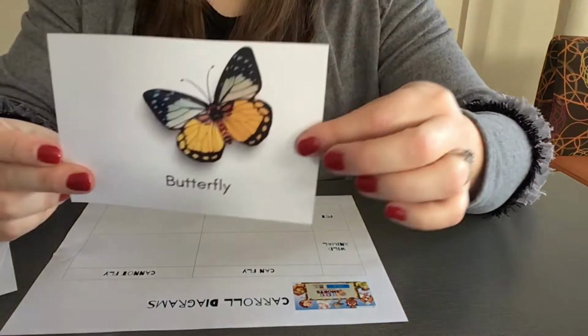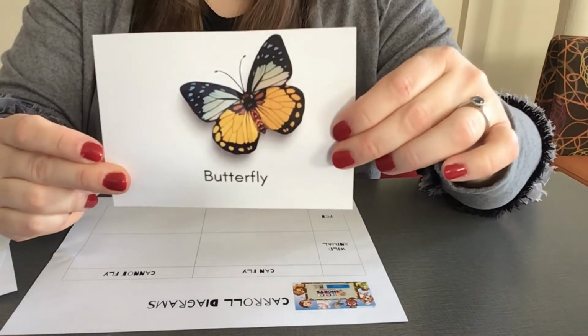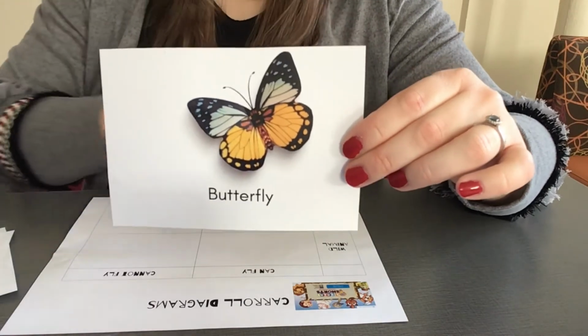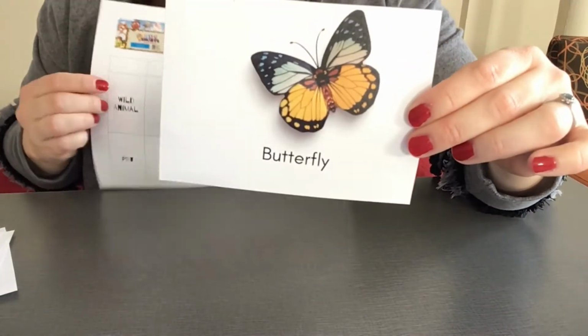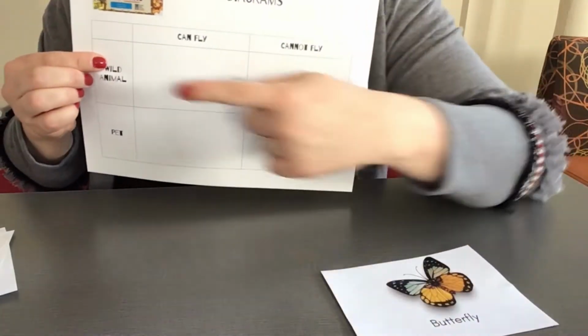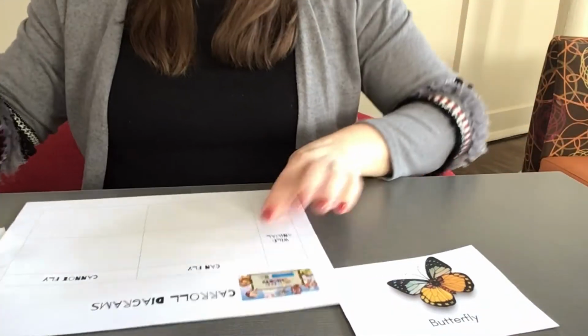My first card is a butterfly. So is a butterfly a pet or a wild animal? I'd say wild animal. So then we know it belongs in this row. Can it fly? Yes. So that means it's going to go right here. So I'm going to write butterfly.